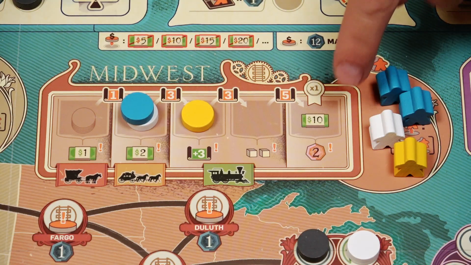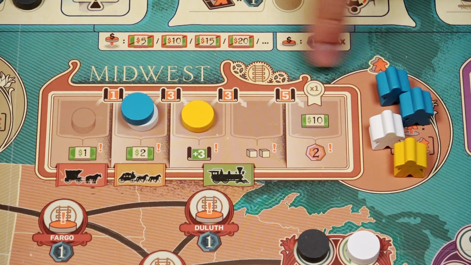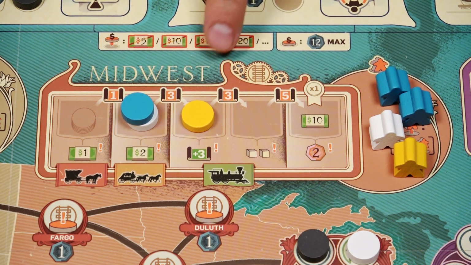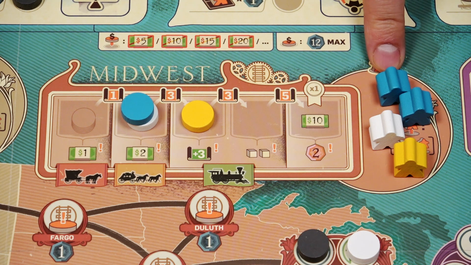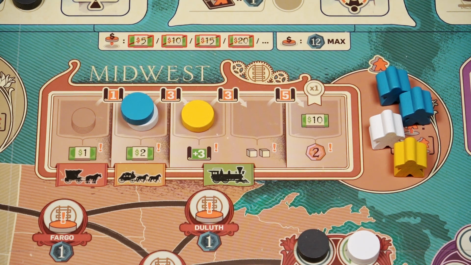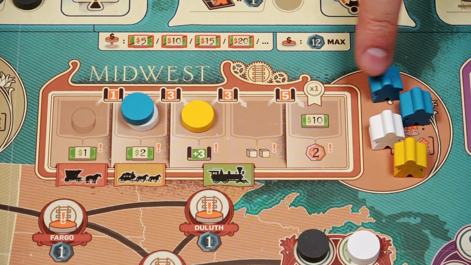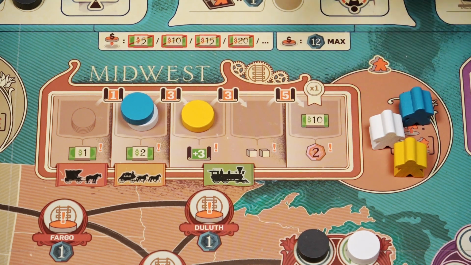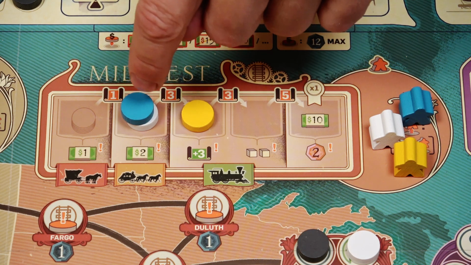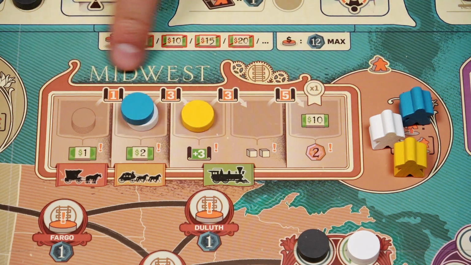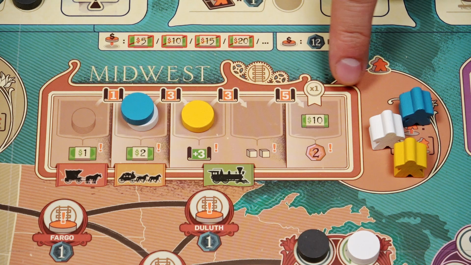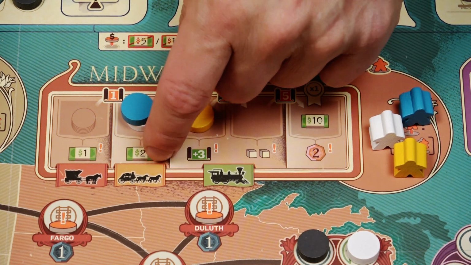At the start of the game, you will have no employees in this mission area of the region, but later in the game, you may have employees there. And if the event is triggered, for each employee that you return from this mission area back to your lobby, you will generate income based on the position of your marker on this transportation track. So for each employee here, you would generate 2 money.